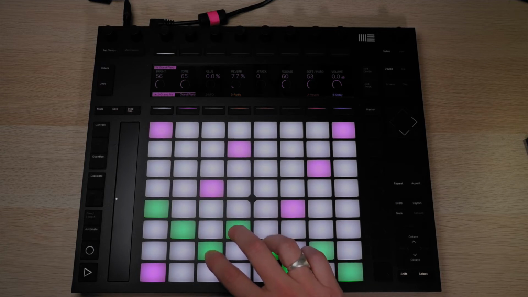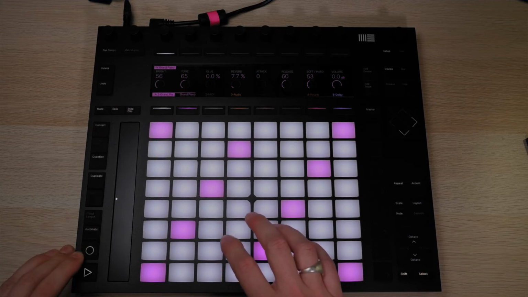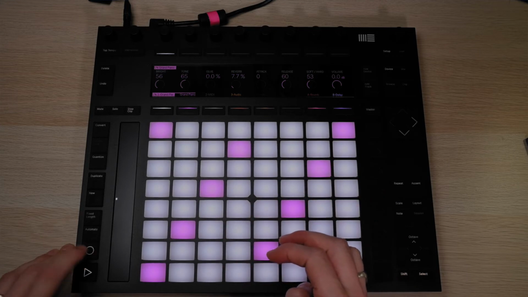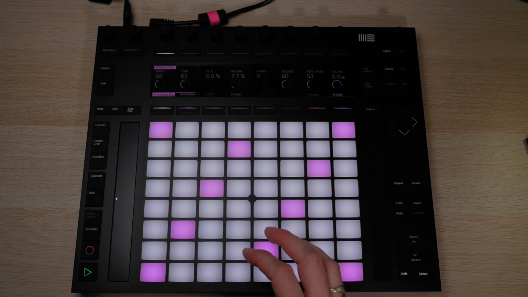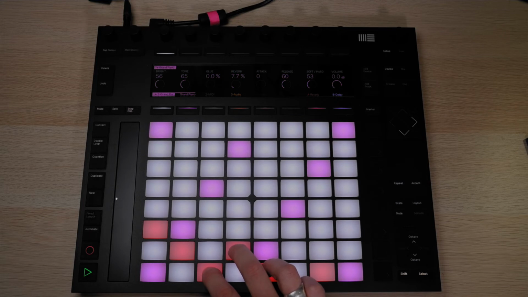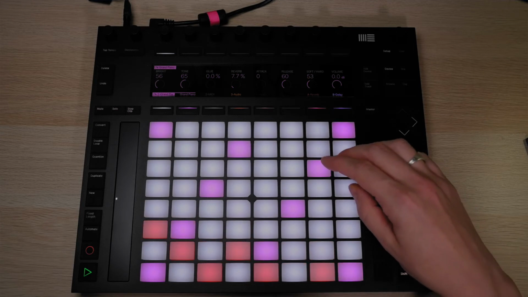Okay. So let's have a go at recording something in. So fixed length is on, metronome is on to help us stay in time, and we have record quantized on. Here we go. So press the record button on the Push to go. I'm going to let it go through the 4-bar loop first, then we'll start playing. And then it automatically starts playing back for us. So we can add some notes on top.